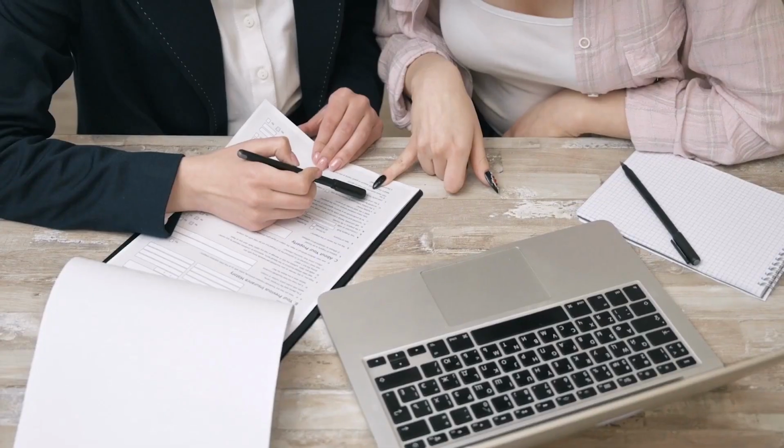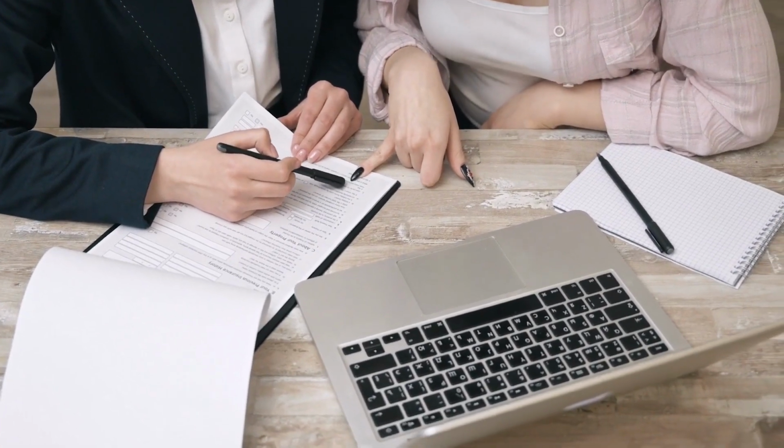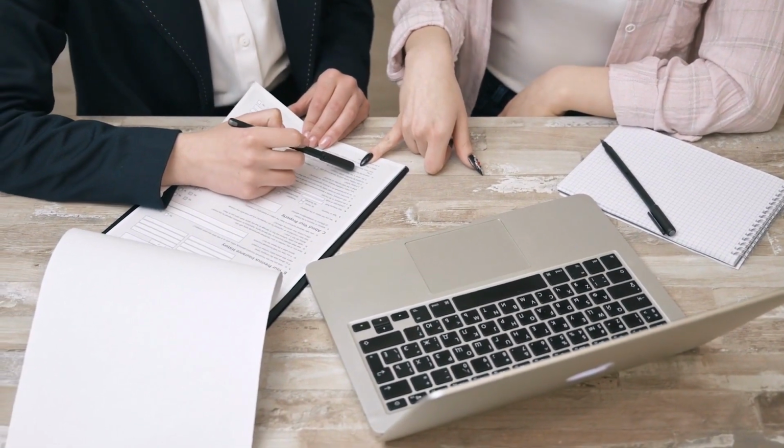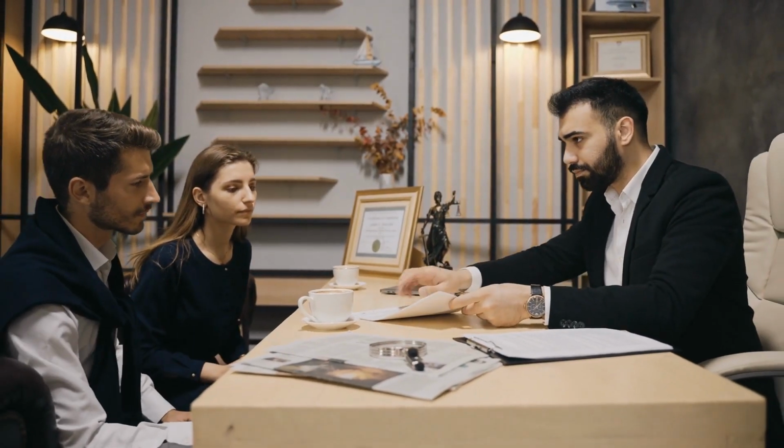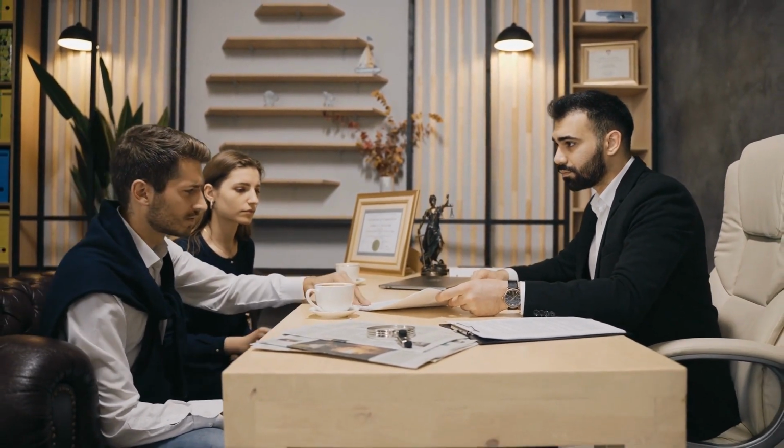In conclusion, firing a contractor requires careful consideration and proper procedures. Always review your contract terms, provide clear communication, and document the process thoroughly. By following these best practices, you can terminate a contract legally while minimizing the risk of disputes or legal action.